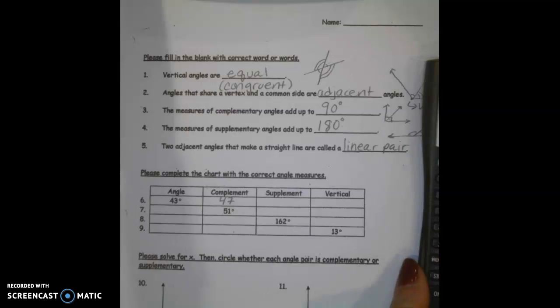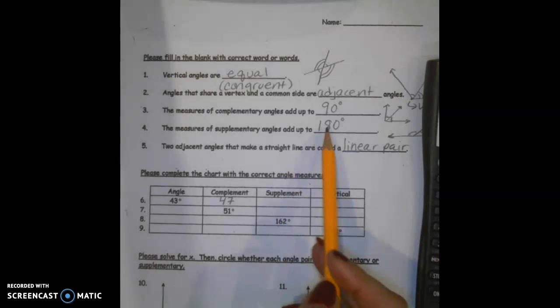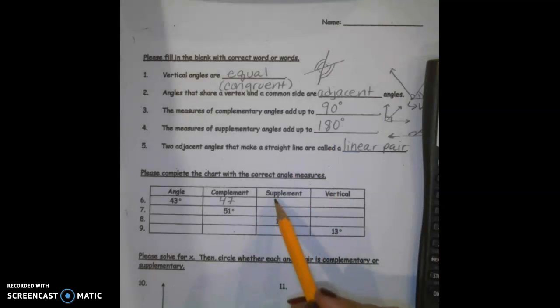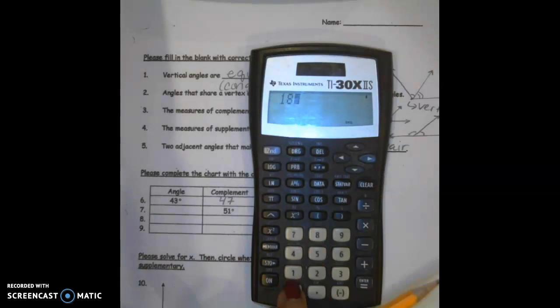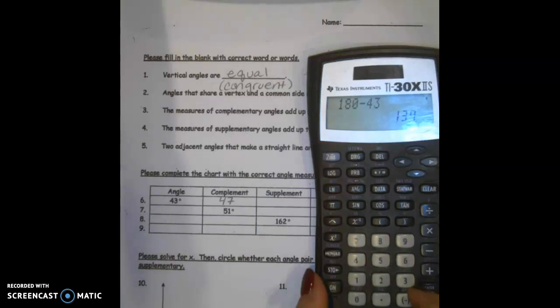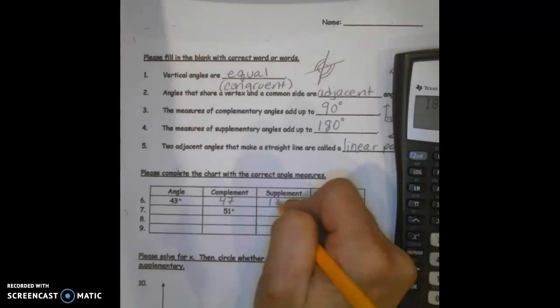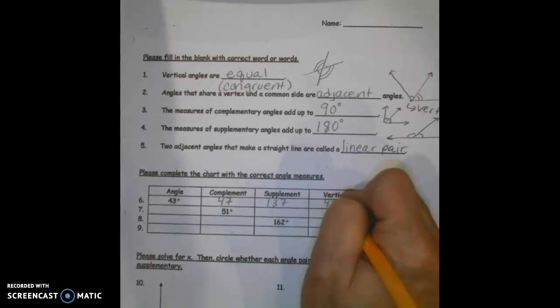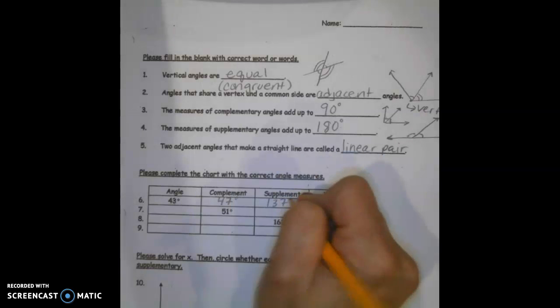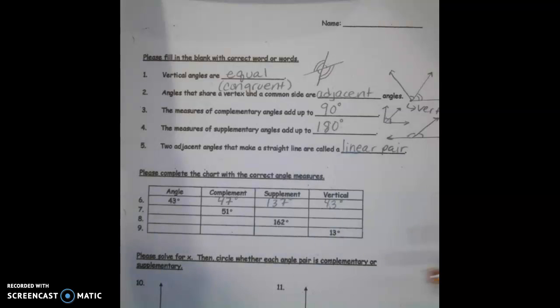To get the supplement, well, supplementary angles add to 180. So this time we're going to subtract from 180. And we get 137. Vertical angles are equal. So we're just going to write down 43. Should put the degrees in there. Okay, you can go ahead and pause the video and finish filling out the chart.